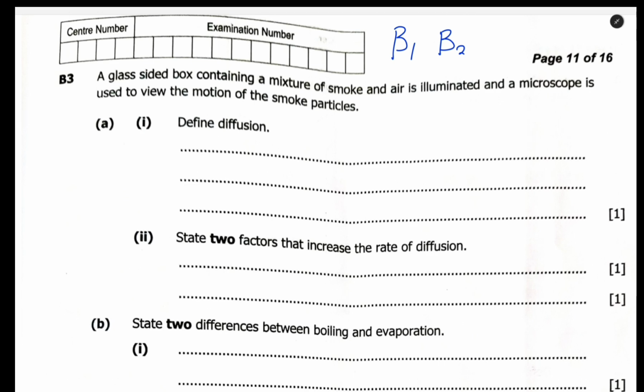To define diffusion, we are going to say diffusion is the movement of particles from the region of higher concentration to the region of lower concentration across the concentration gradient.